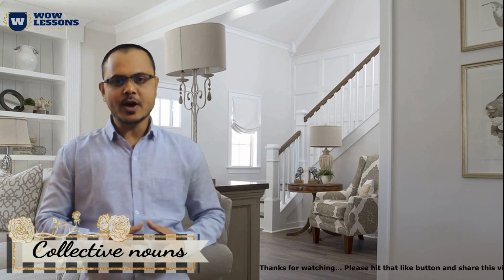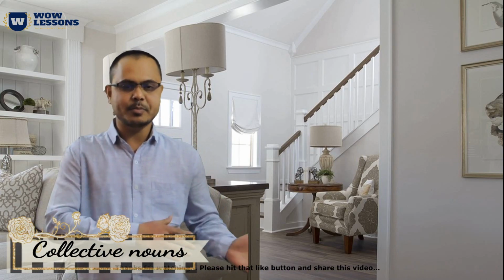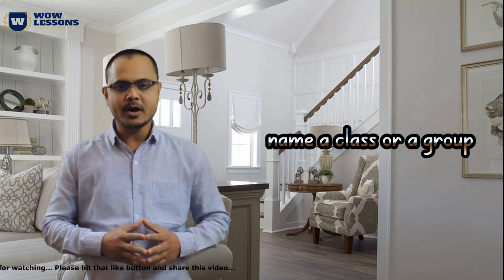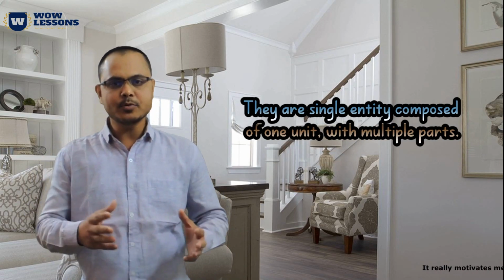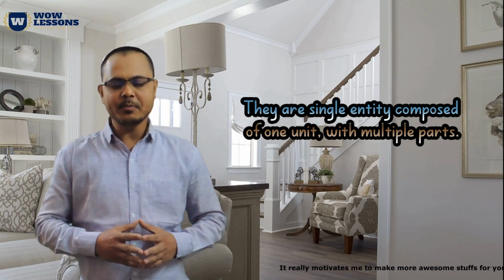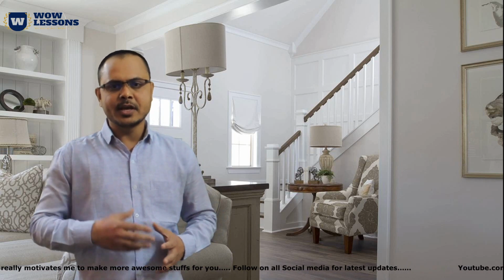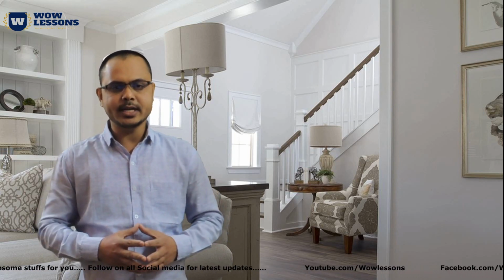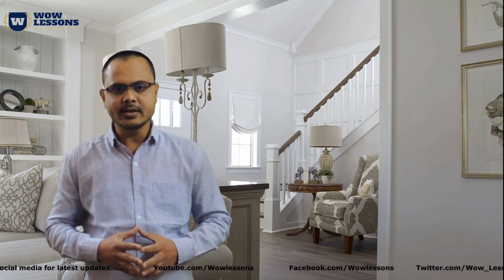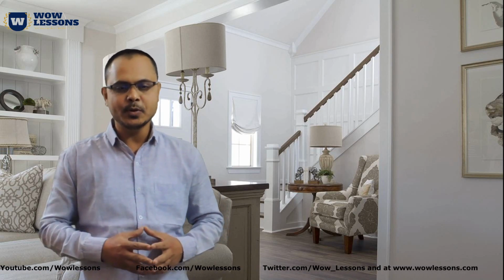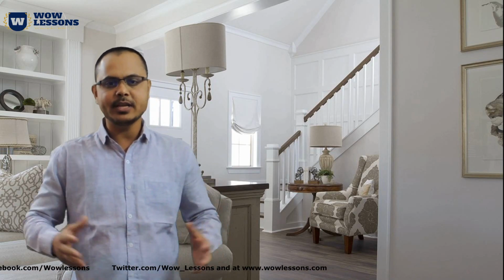What about collective nouns? Collective nouns are special kinds of nouns that name a class or a group. They are a single entity composed of one unit with multiple parts, usually multiple very similar parts. Collective nouns are usually treated as singular. They act like singular nouns even though they describe a group of several things. These nouns are also called group nouns because they describe groups.